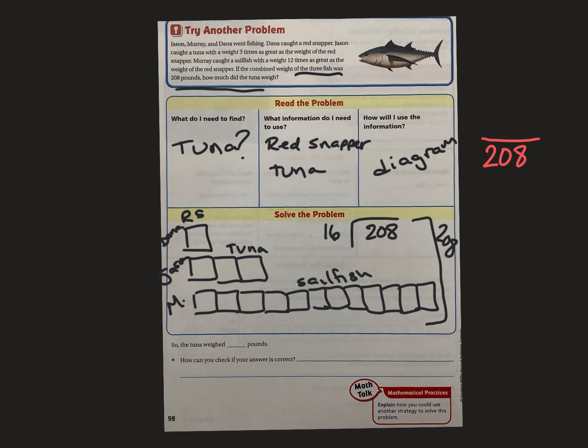208 divided by 16. 16 times what number gives me 2? That's already over, so that's a 0. Then go on to the next one. 16 times what number gives me 20? Only 1 will do that. Only 1 16 gives me close to that without going over. When I subtract, I have to borrow on that one. I get 4. And 16 times what number gets me 48?